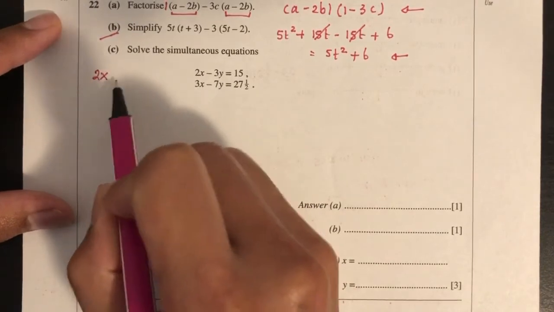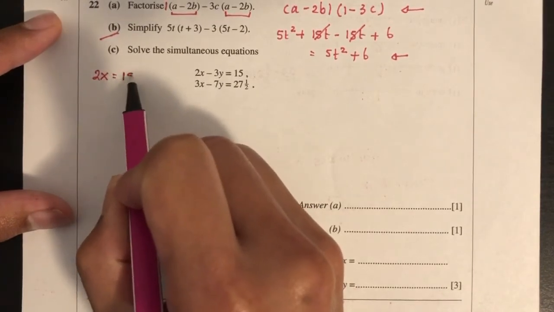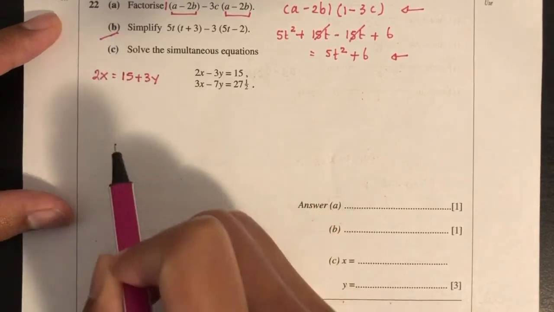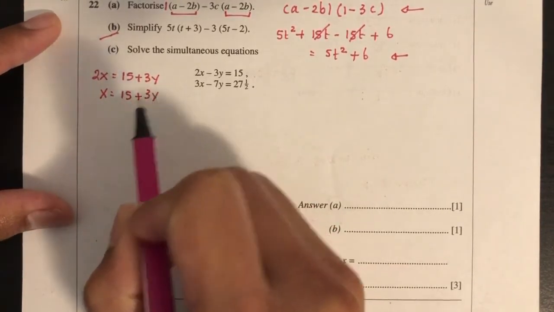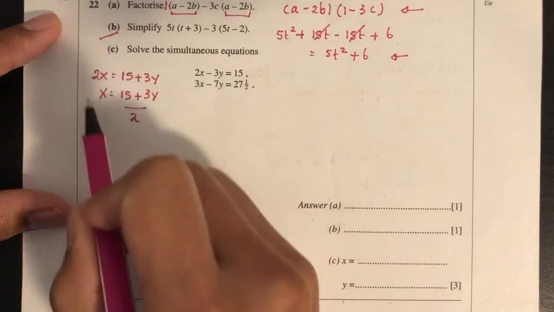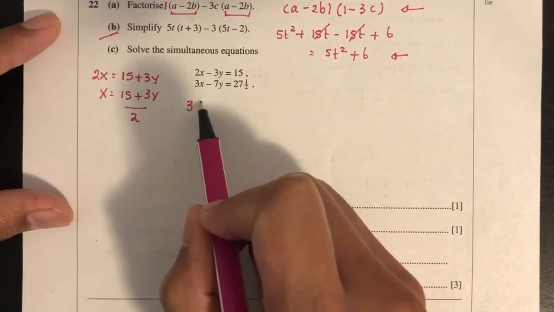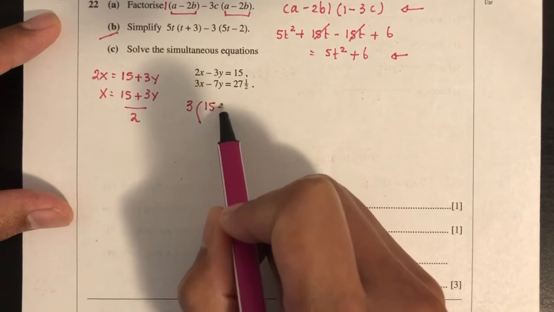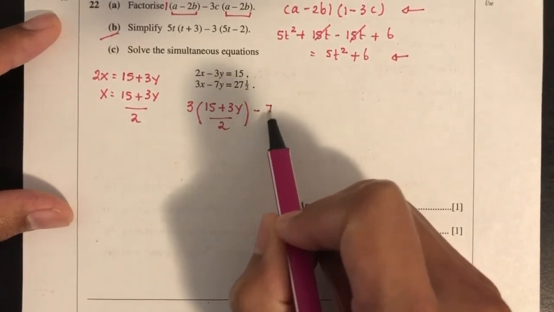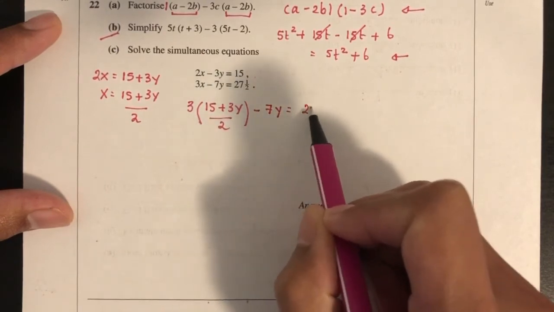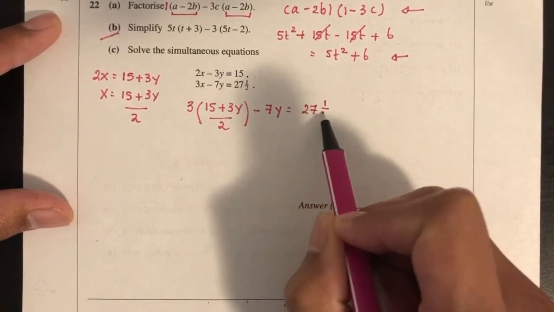I'll go the same way here. So 2x equal to 15 plus 3y. So x is equal to (15 plus 3y) divided by 2. Now replace x in this one: 3x, where x is equal to (15 plus 3y) divided by 2, minus 7y equal to 27 and a half.